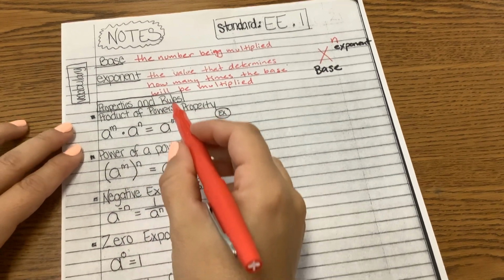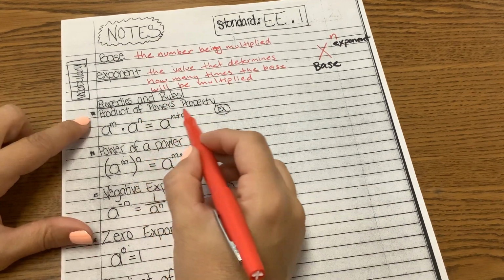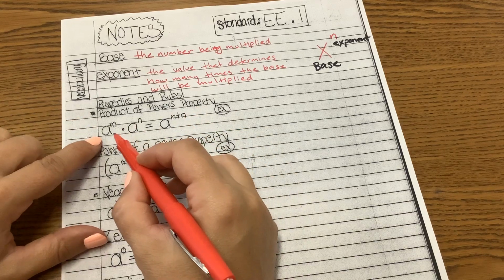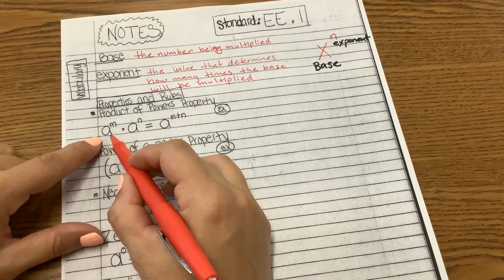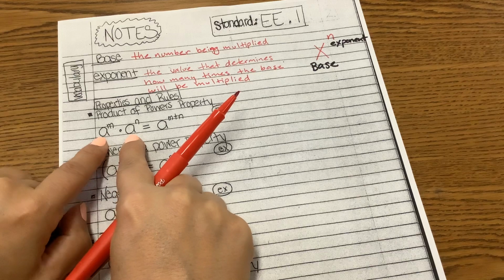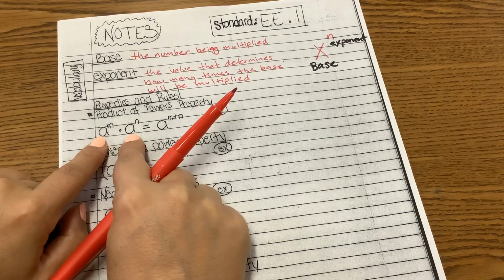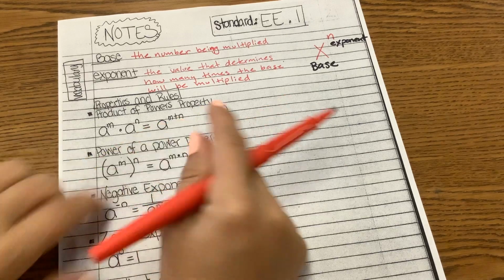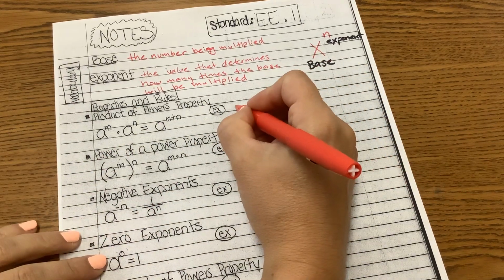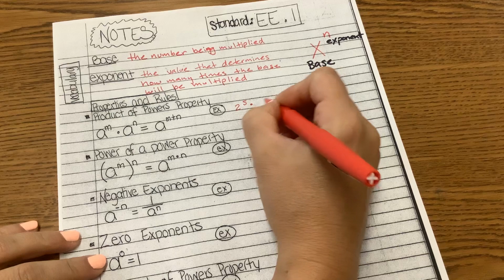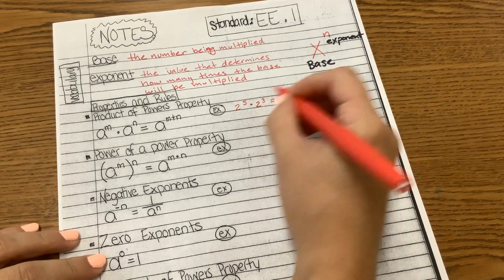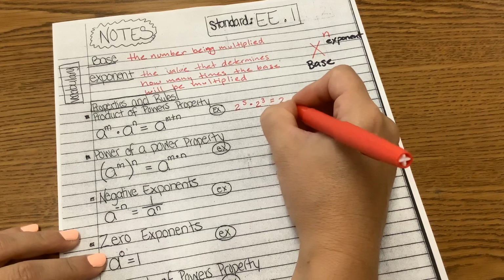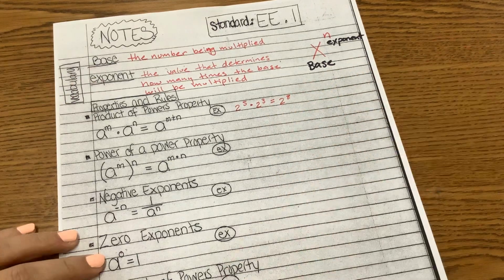For the properties and rules here, product of powers property, you see it is illustrating that if you take two powers with the same base and you multiply them, you're going to add those exponents together. So for example, if you have 2 to the 5th times 2 to the 3rd, you're going to add that 5 and the 3 together, and it's going to be equivalent to 2 to the 8th power.